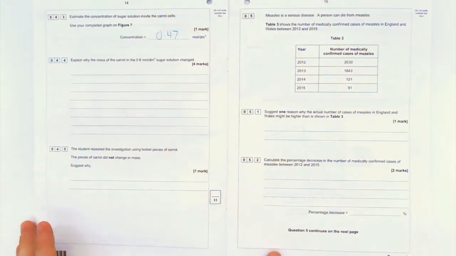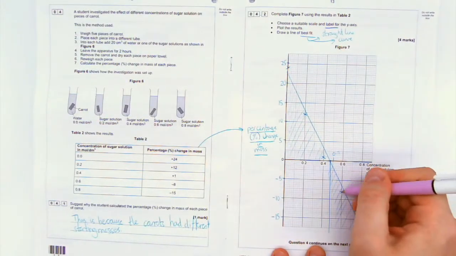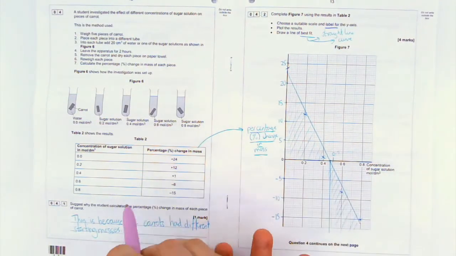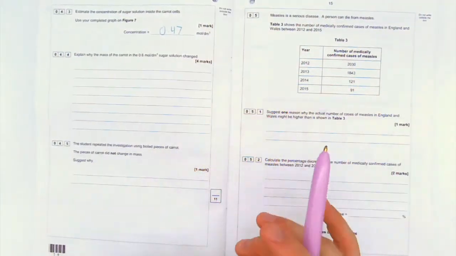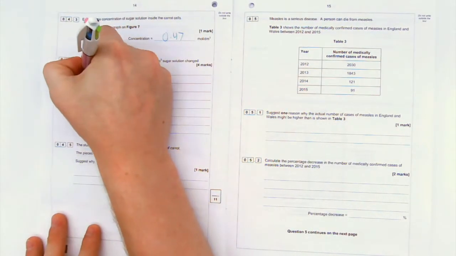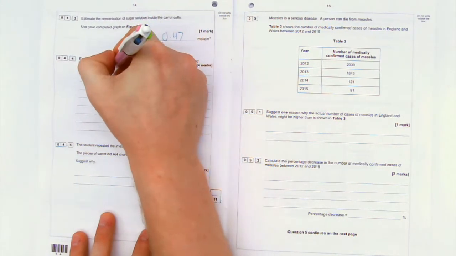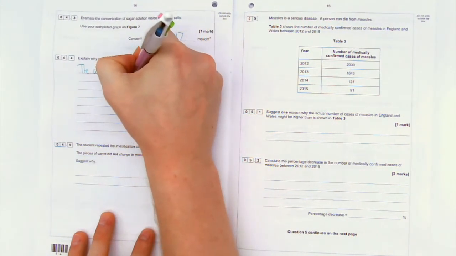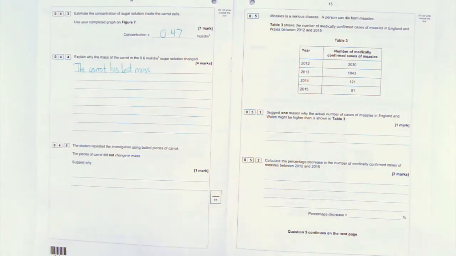It then says, explain why the mass of the carrot in the 0.6 mole sugar solution changed. Okay, so this is explaining the 0.6. So I'm going to look here, and you can see here that the 0.6 has lost mass. So the carrot has lost mass. That's my first point. So I've now got to explain why that has happened.